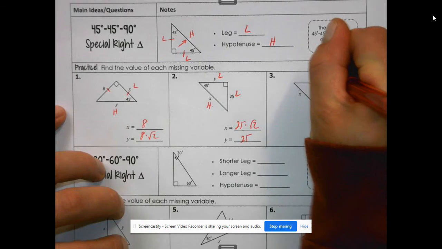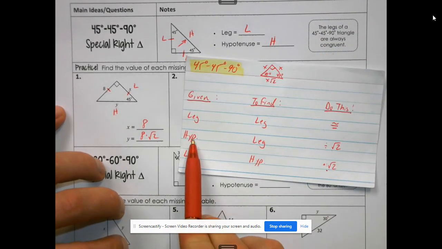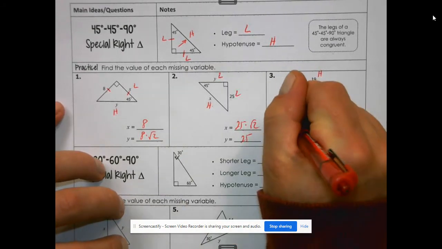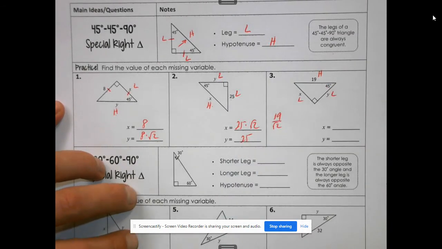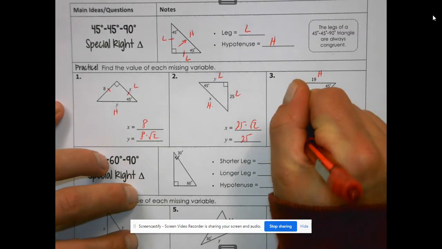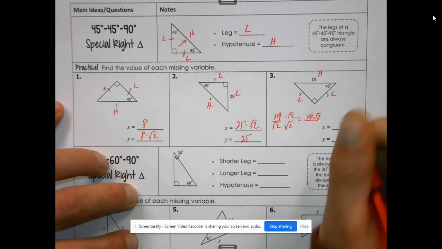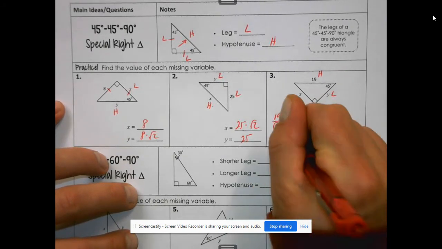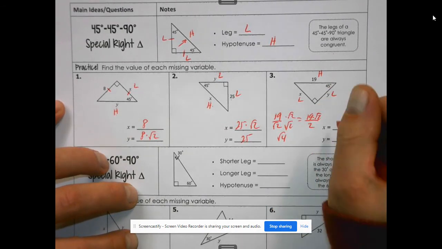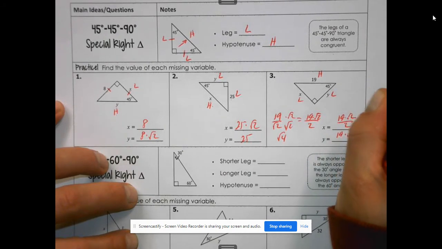Number 3, 19 is your hypotenuse, x and y are the legs. You're missing both legs. Given hypotenuse, need leg, divide by square root 2. So 19 divided by square root 2. So just like our example, you gotta multiply top and bottom by square root 2. Top, 19 square root 2. Bottom, square root 2 turns out to be square root 4. That comes out to be 2. You cannot reduce 19 over 2, so leave it like that. And this will be your answer for both legs since they are congruent.